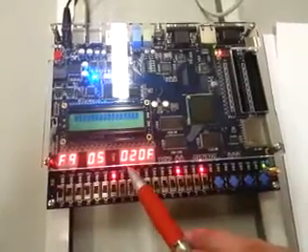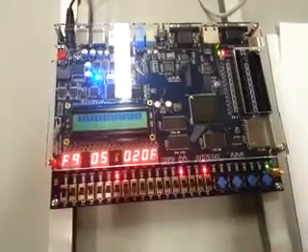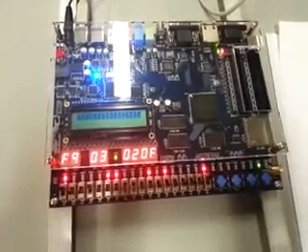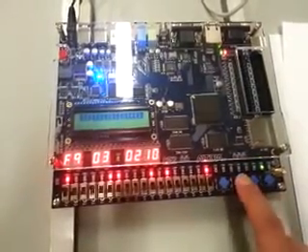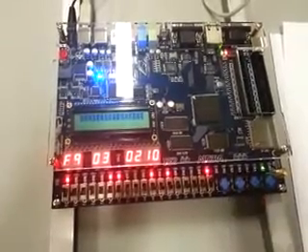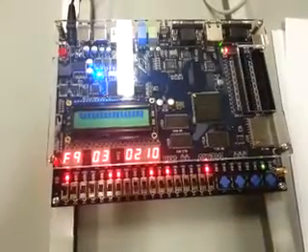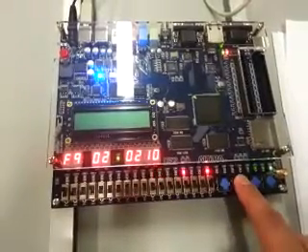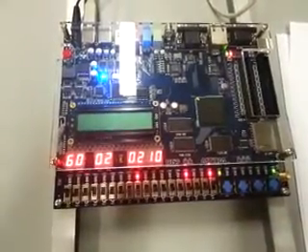So the count has gone down to 2. Then we're going to move it back into R1. So there it's updated.